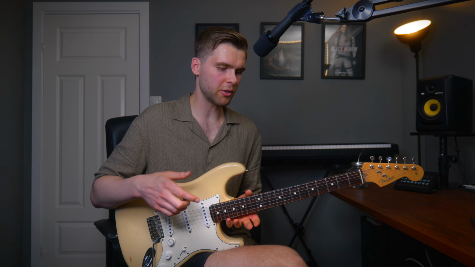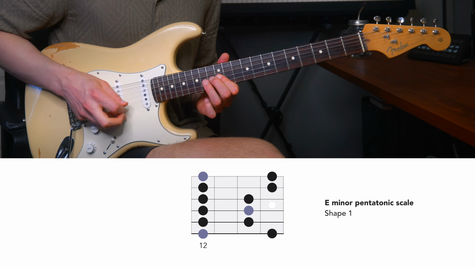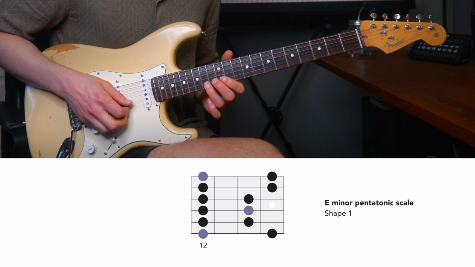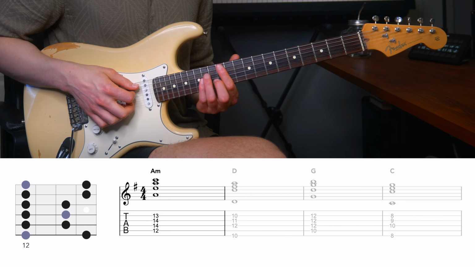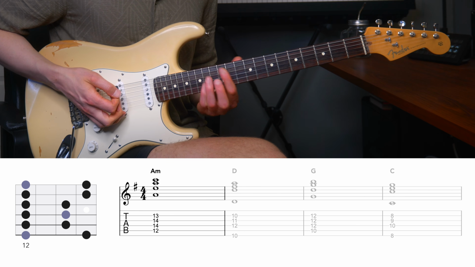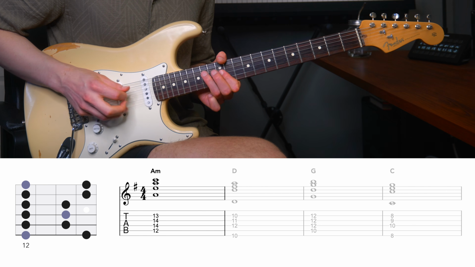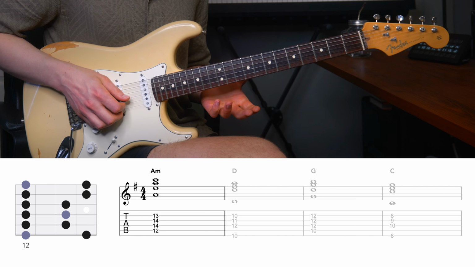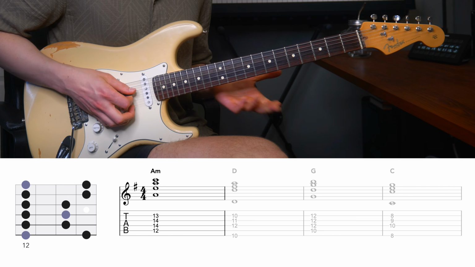This is something that takes time to develop, but a good way to start is to just play the scale that belongs to the song. In this case, you can, for example, use the E minor pentatonic. Use that as your foundation, and then try to also add in some notes from the chords you're playing over. So let's say you're playing over A minor. Then you can start with the E minor pentatonic scale. And eventually start to add in some notes from the A minor.